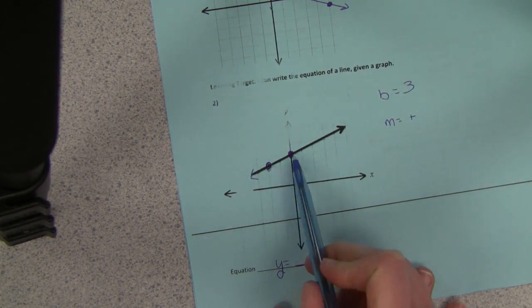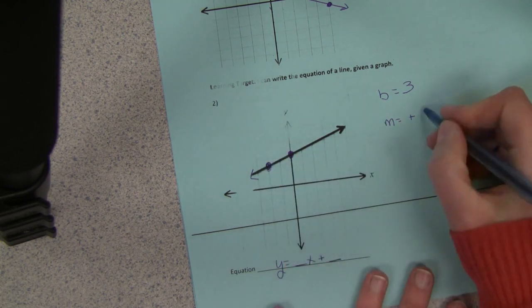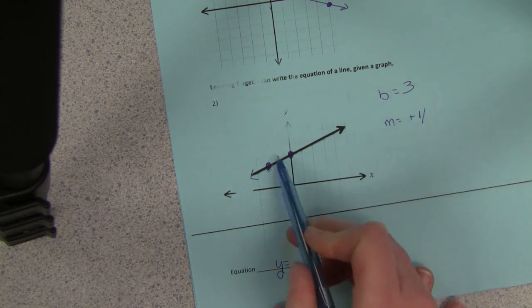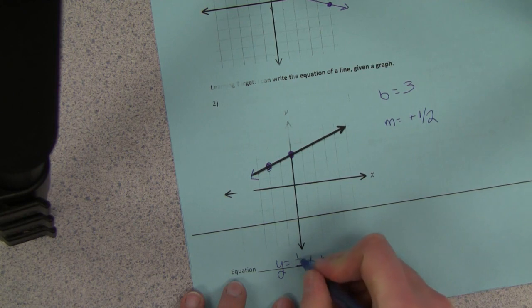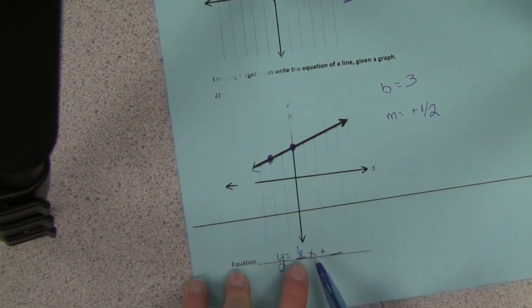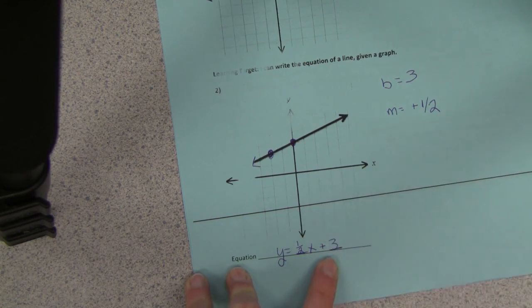To get from here to here, I need to go up how many? Well, I go up 1. If I go up 2, I'm too high. So it must be up 1, and then to the right 2. So my slope is just positive 1/2. I make the substitution: y equals 1/2 x plus 3. So there's my equation, y equals 1/2 x plus 3.